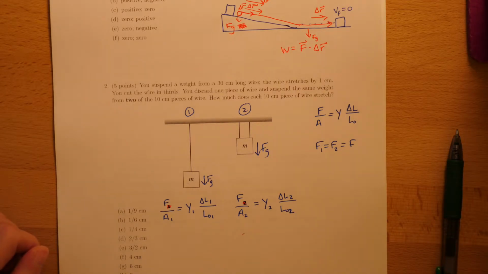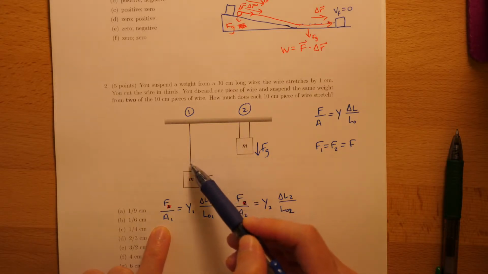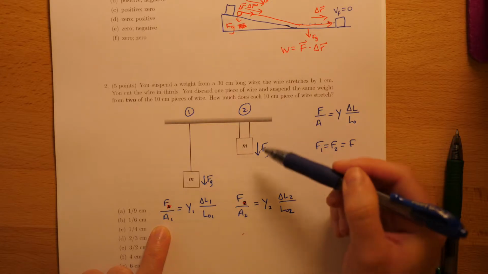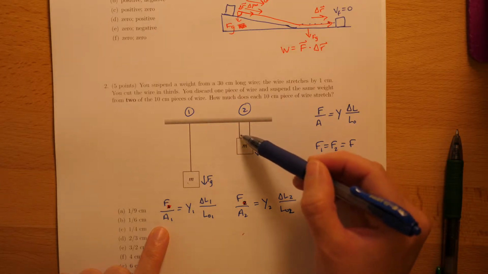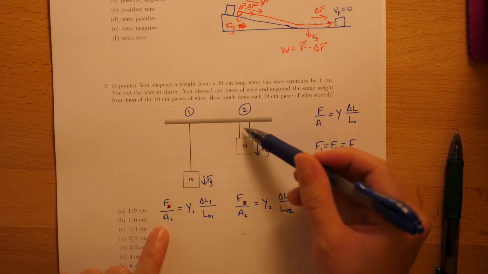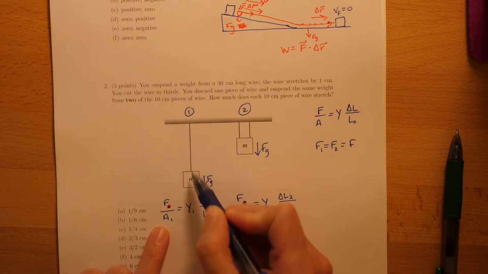So how about area? Well, if this mass is hanging off of something with cross-sectional area A1, this mass has two of them. So the area that's relevant for mass 2 is actually twice the area of this one.